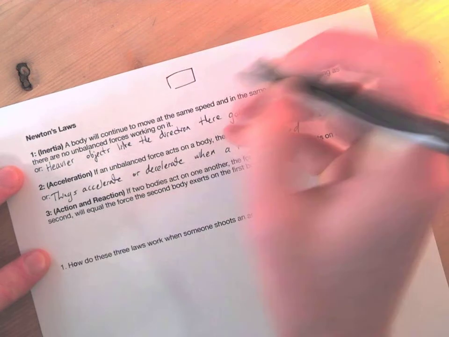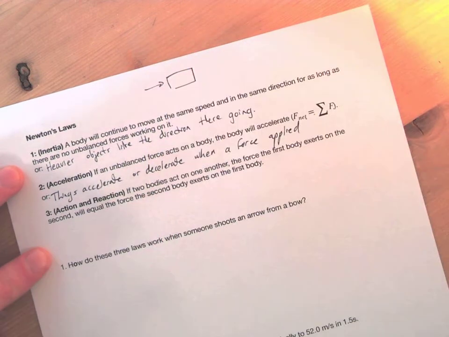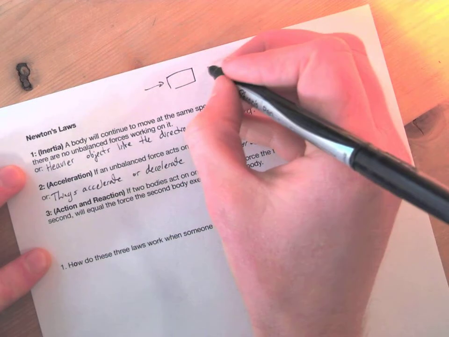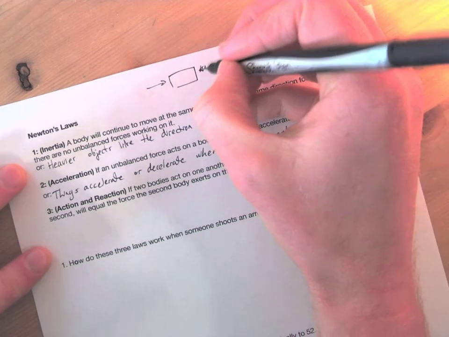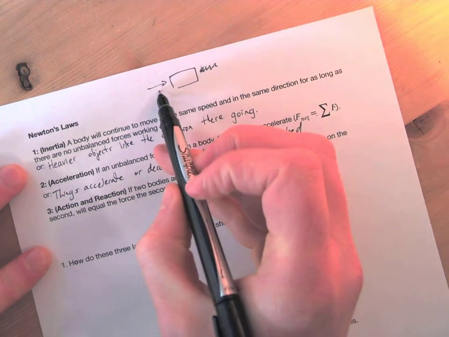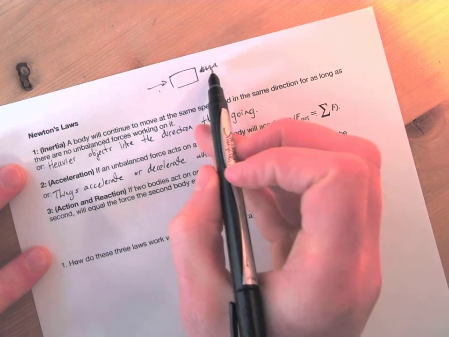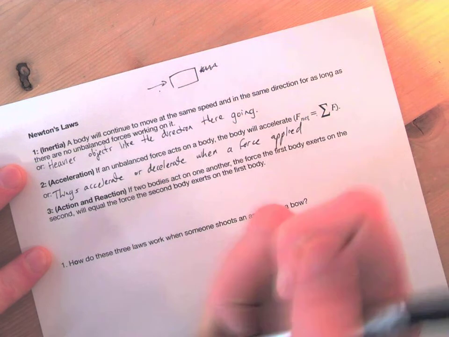So an example here is if you have a box, okay, and you push on it here, and there's nothing also pushing on the other side, that's called an unbalanced force because there's nothing on the other side that is equal and pushing backwards.